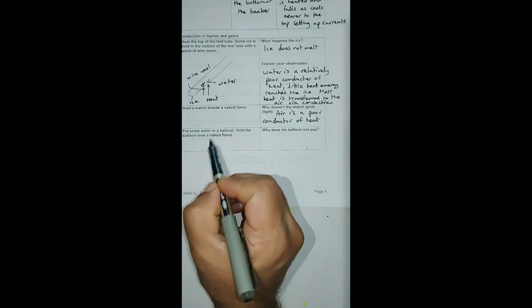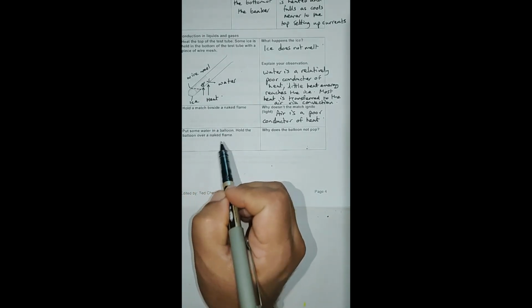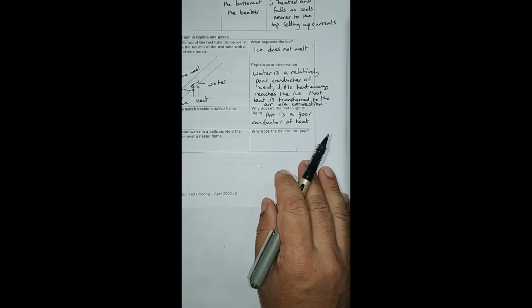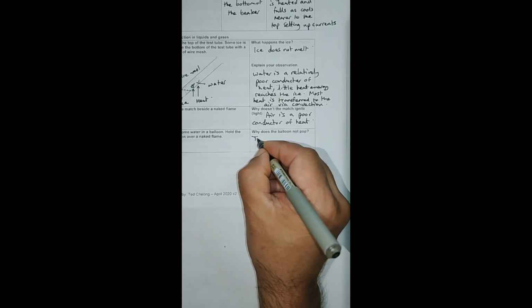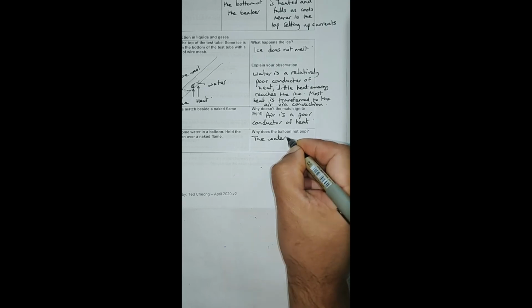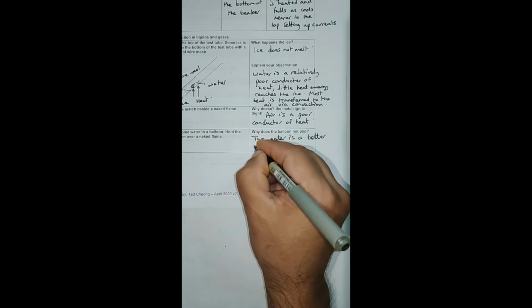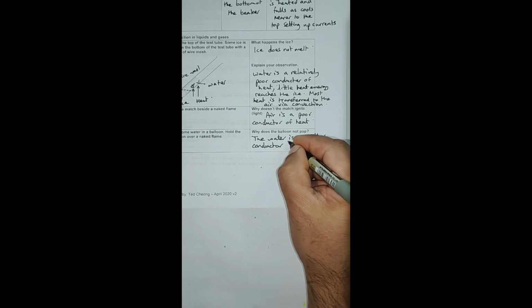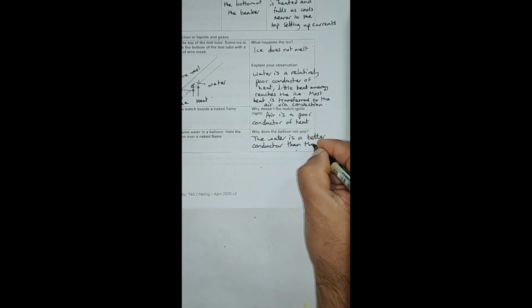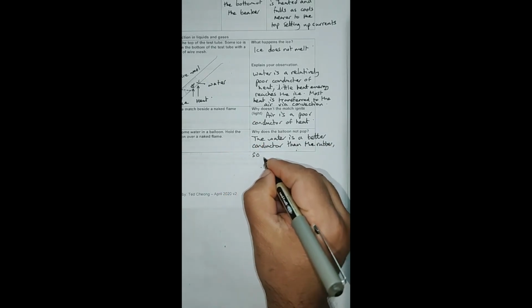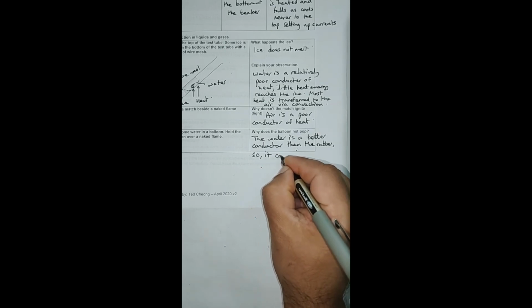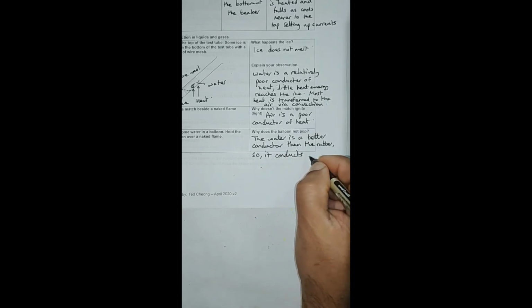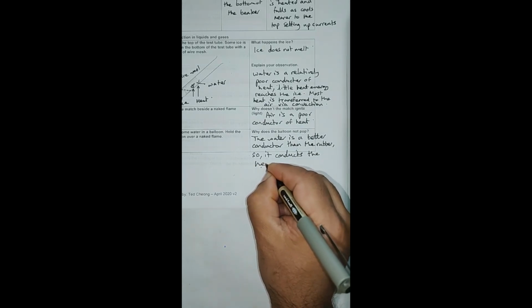Now the next practical you observed was a water balloon held over a naked flame. So why does the balloon not pop? The reason is the water is a better conductor of heat energy than the rubber material of the balloon. So it conducts the heat away.